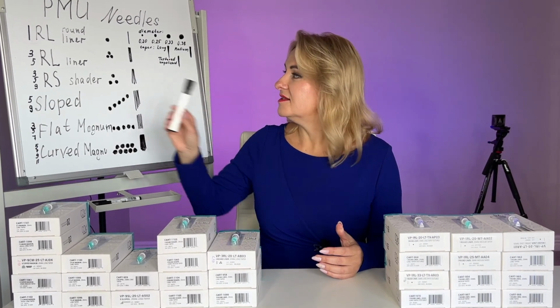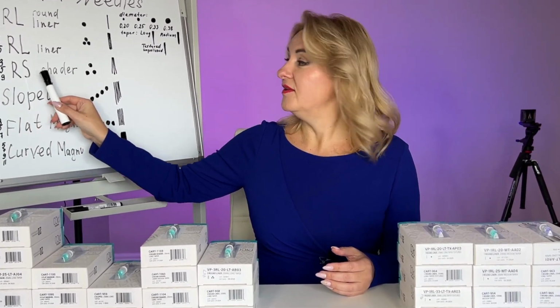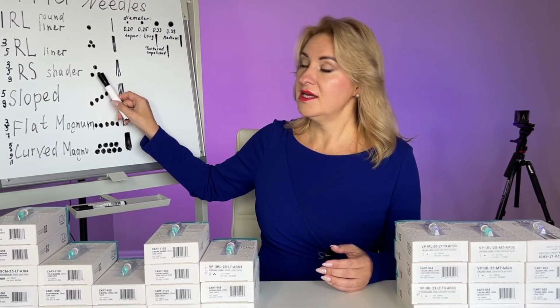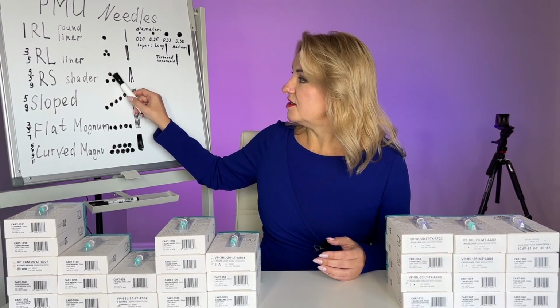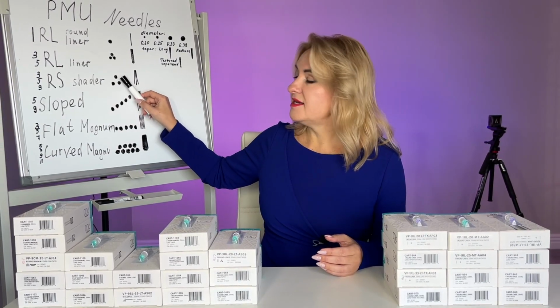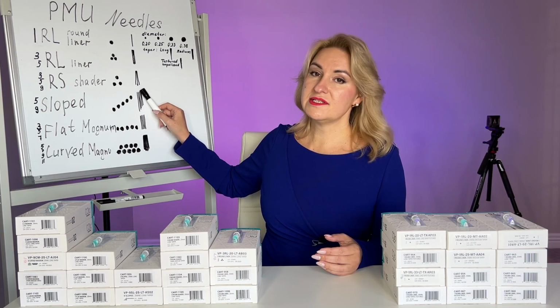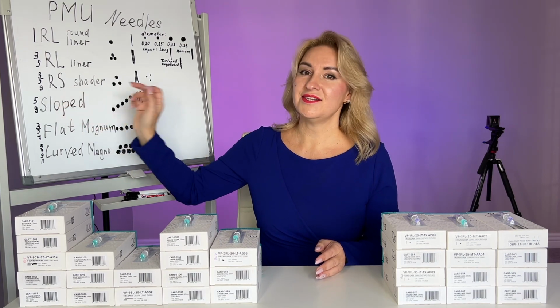Another needle is the 3, 5 and 9 RS needle. This is a shader, and as you can see, it is also in a round shape. The difference between liner and shader is that the needles have space between them. I'm showing you here how it looks. There are 4 boxes of different RS needles.